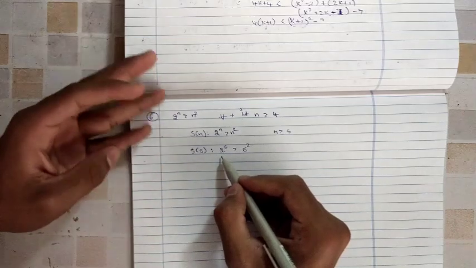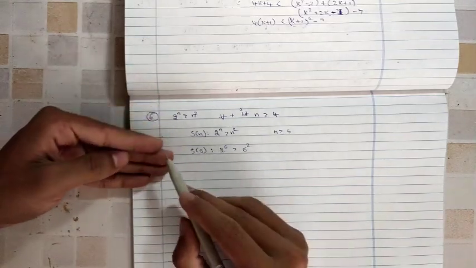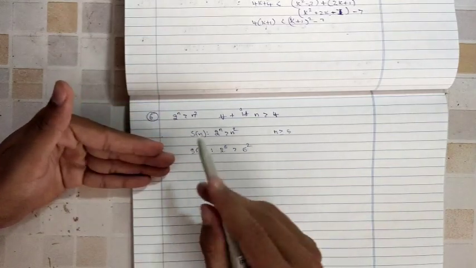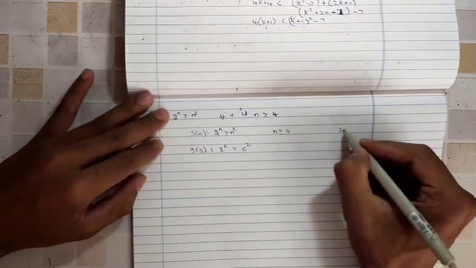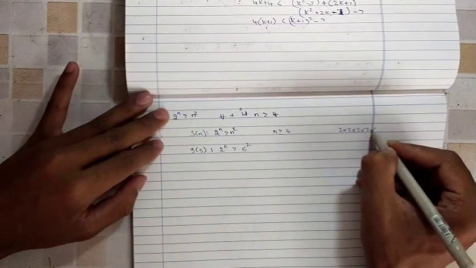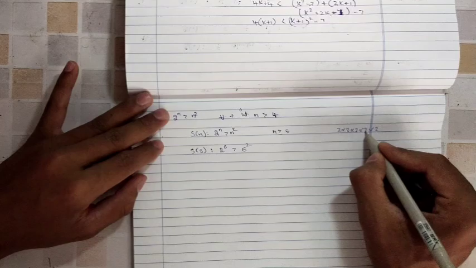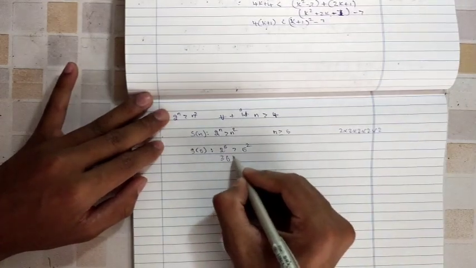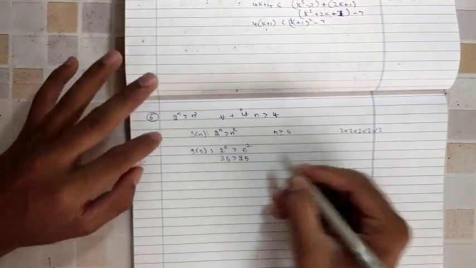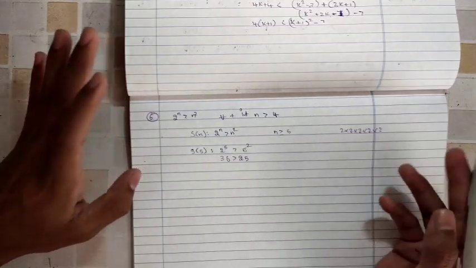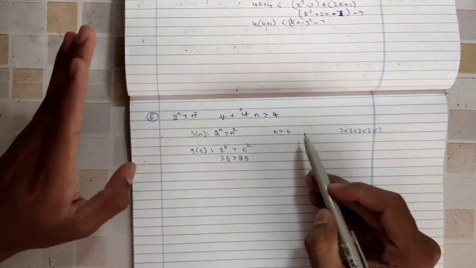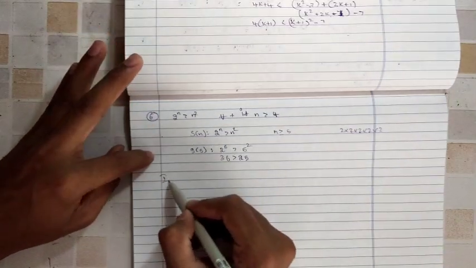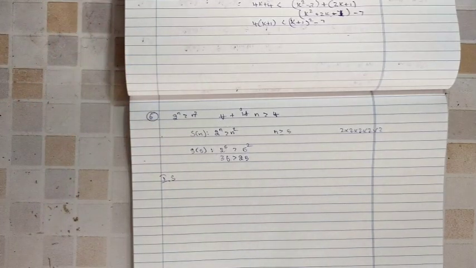So 2 power 5: 2 into 2 is 4, 4 into 2 is 8, 8 into 2 is 16, 16 into 2 is 32. Hmm, so 2 to the 4, 4 to the 8, 8 to the 16, 16 to the 32 greater than 25. It is true. So I will say S of n is true for all n greater than or equal to 5. Then I will go to the induction step, where I will assume S of k is true, where n is equal to k, for n equal to k where k is greater than or equal to 5.